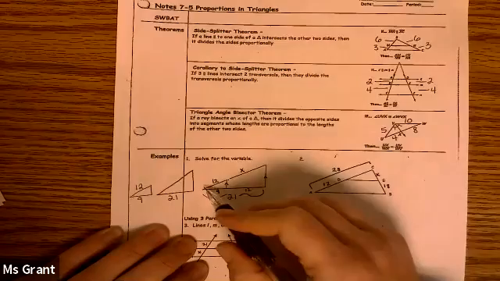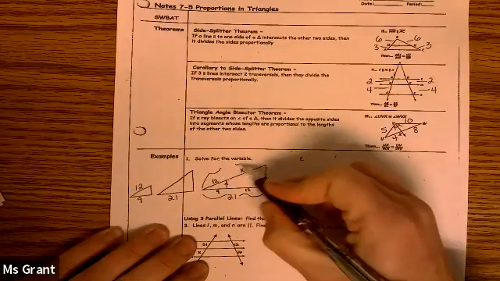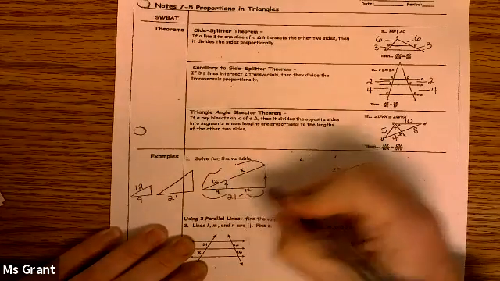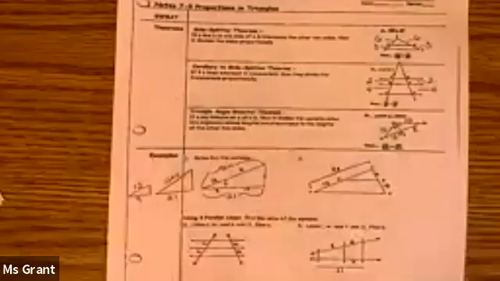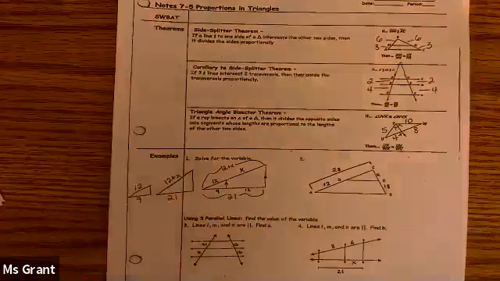This is how long? Tell me, how long is this whole thing? X plus 12. Good job. I'm going to put 12 plus x because that's the order it goes in. Do you think that now you can create a proportion?